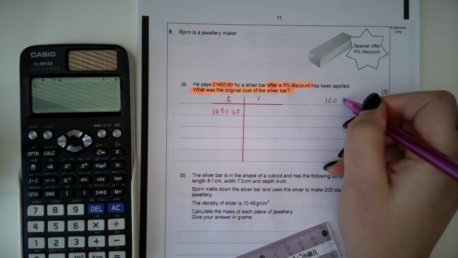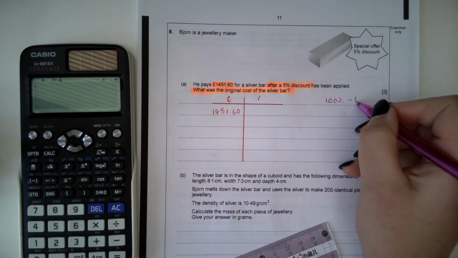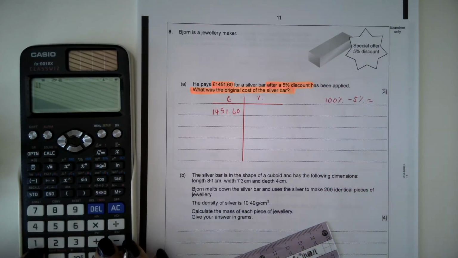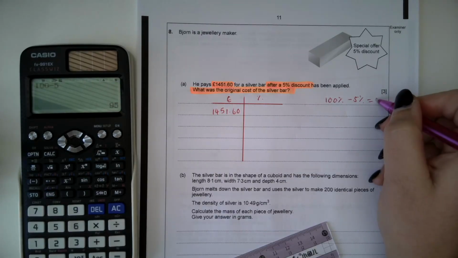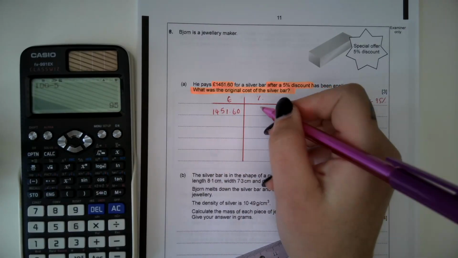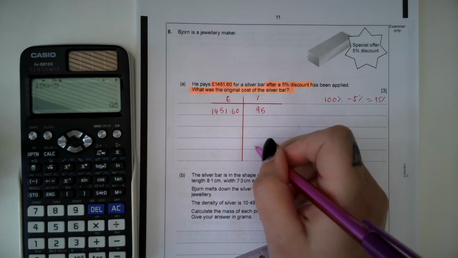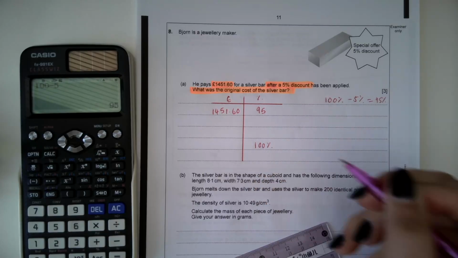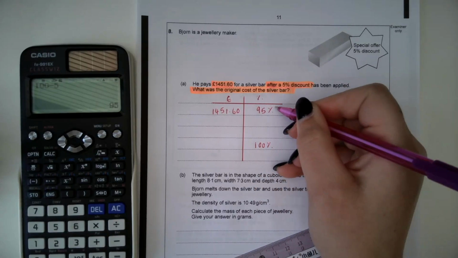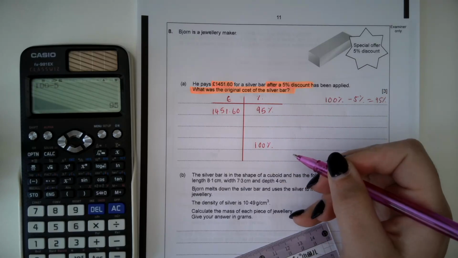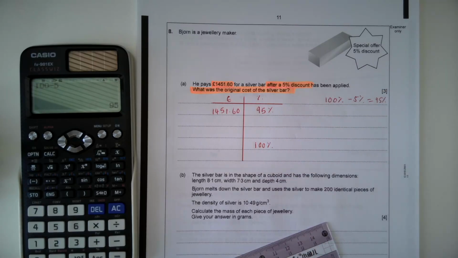So the original price was 100%, but then they've taken 5% off. So 100 take away 5 is 95. So that price is 95% of the original, because they've taken 5% off. It's after that discount. I want to know the original cost of the silver bar, so I want to know what 100% is. So I'm going to need to scale down and up in this proportion table to get to 100%.